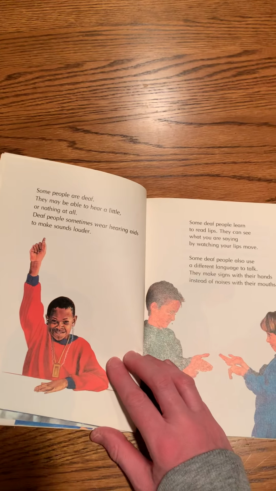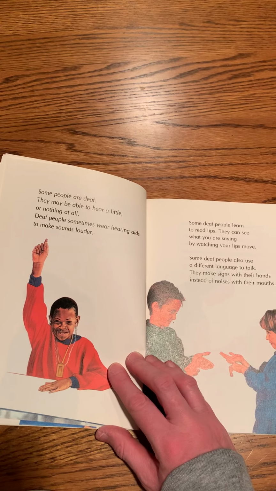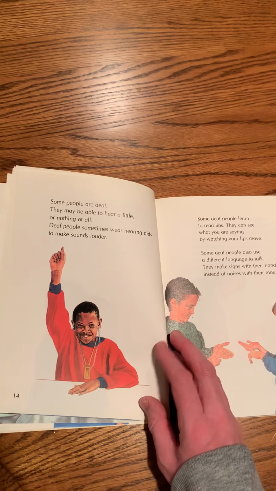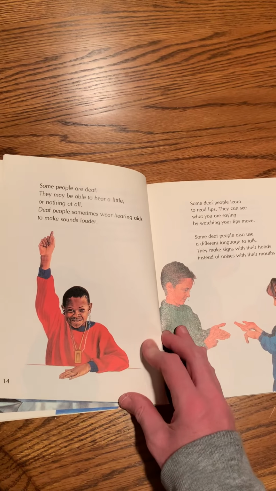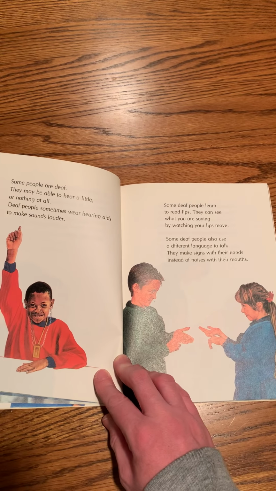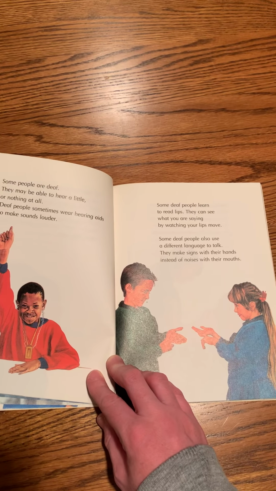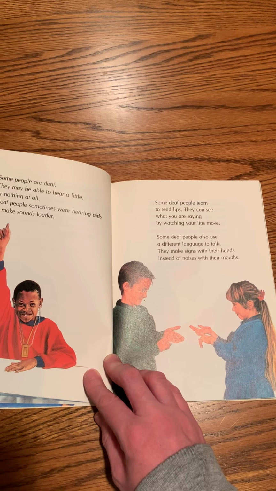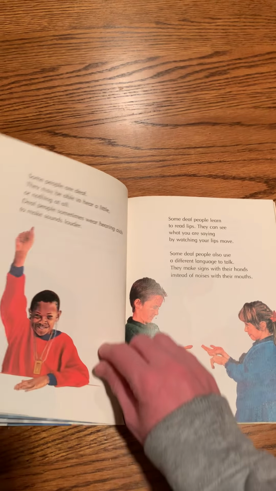Some people are deaf. They may be able to hear a little or nothing at all. Deaf people sometimes wear hearing aids to make sounds louder. Some deaf people learn to read lips. They can see what you are saying by watching your lips move. Some deaf people also use a different language to talk, and they make signs with their hands instead of noises with their mouths.